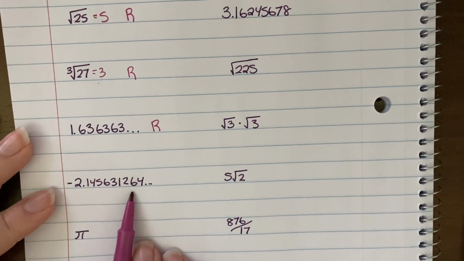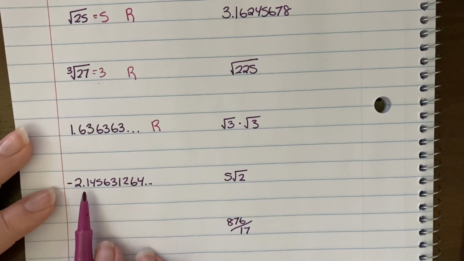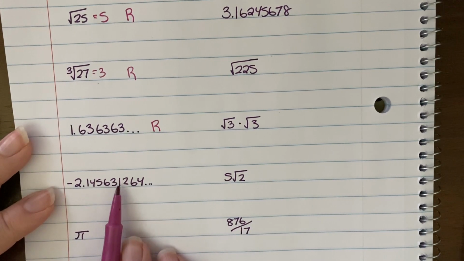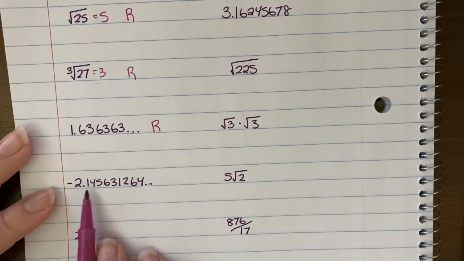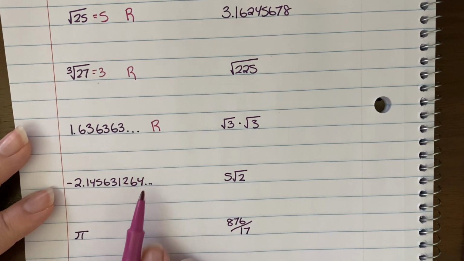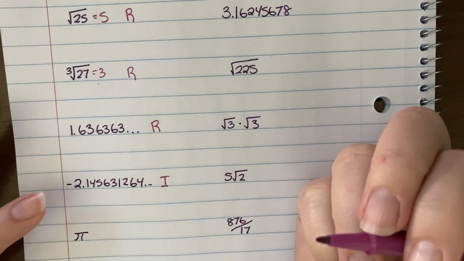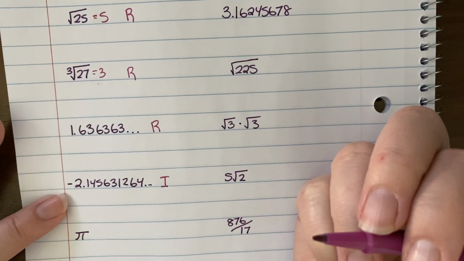This guy right here, it's a decimal. It doesn't repeat, and it doesn't end, so it's non-terminating. And looking at this, I don't see this repeating. 1, 4, 5, 6, 3, 1, 2, 6, 4. That's just nonsense numbers. There's no repeat. It doesn't end. It must be irrational then. So if it doesn't repeat and it doesn't terminate, it makes it irrational.